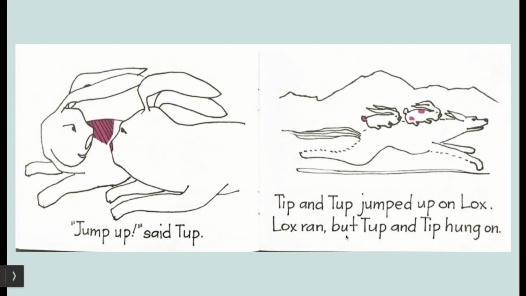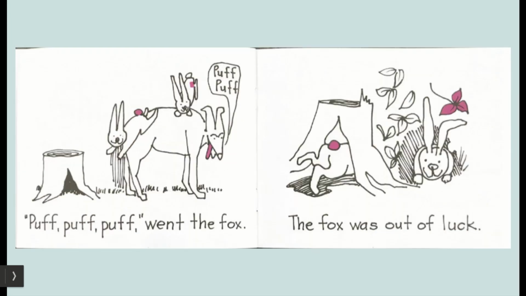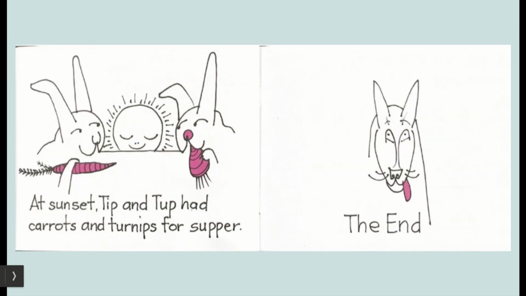Lox ran, but Tup and Tip hung on. Puff, puff, puff went the fox. The fox was out of luck. At sunset, Tip and Tup had carrots and turnips for supper. The end. And that's the end of our lesson today.